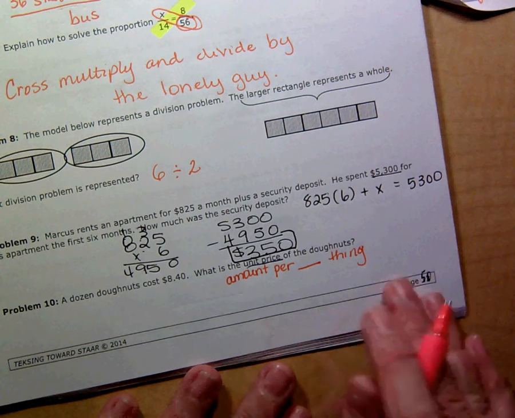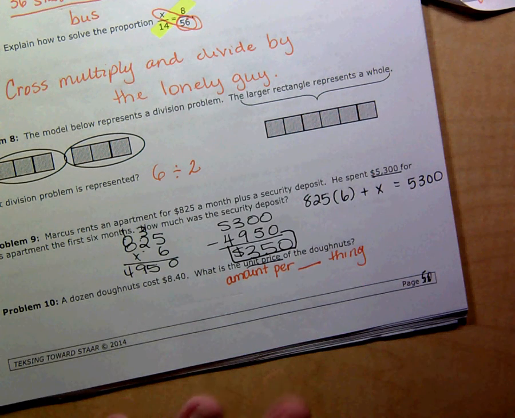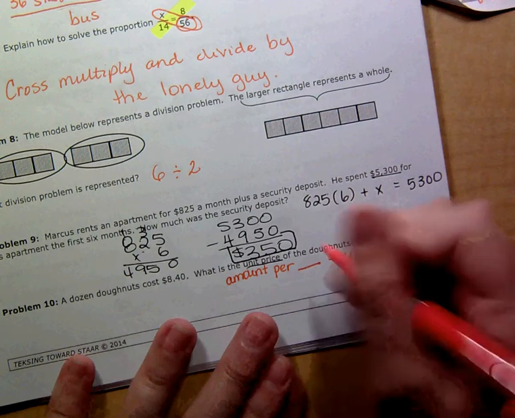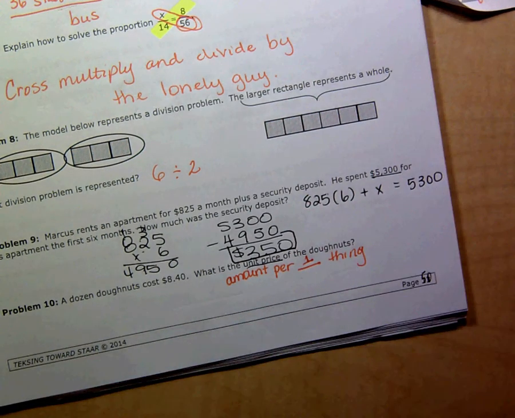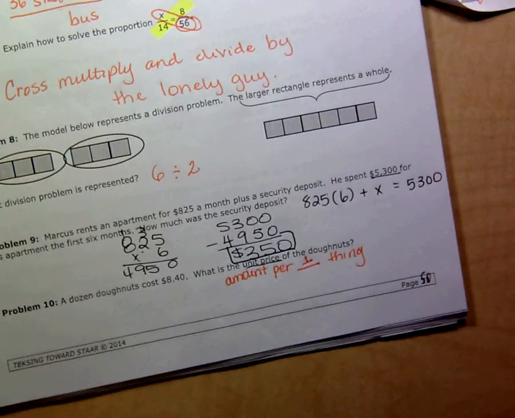The amount per blank thing. 1. Thank you. The amount per one thing. Okay? The unit price, the amount for one thing.